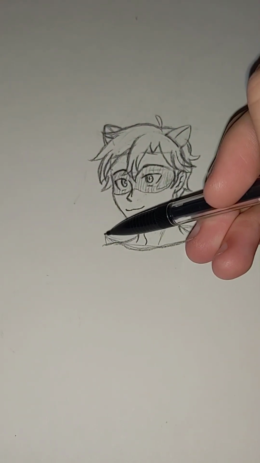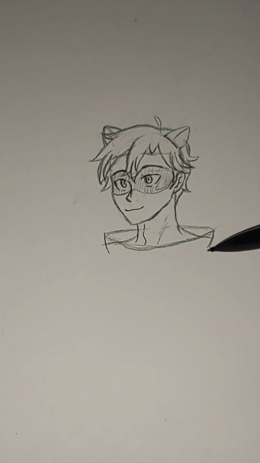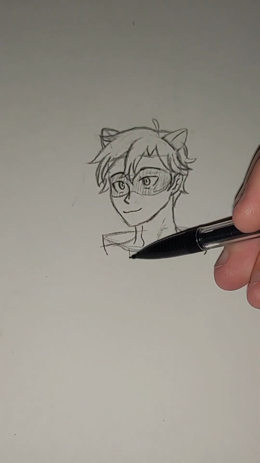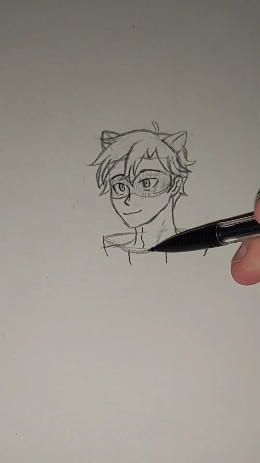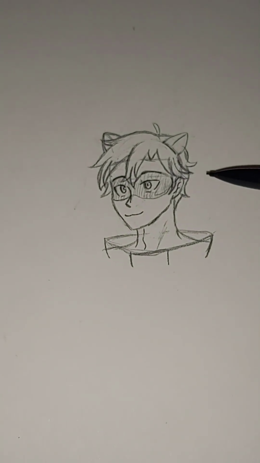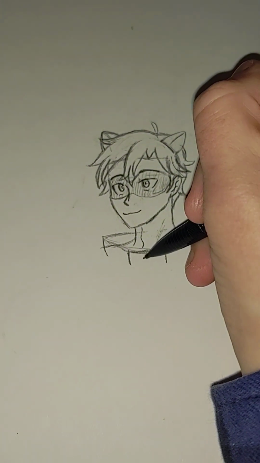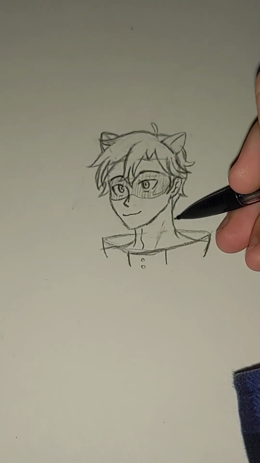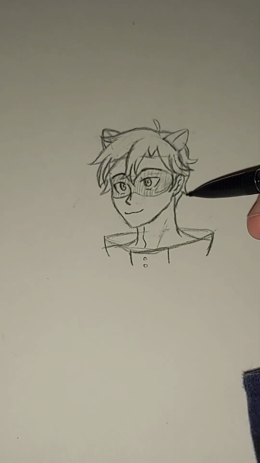Once you have the circle, you just draw two little lines here to show what's going on. This is the front. So you just draw the lines there for the pattern, and then he's got some buttons, which is just some simple little small circles going down like that.